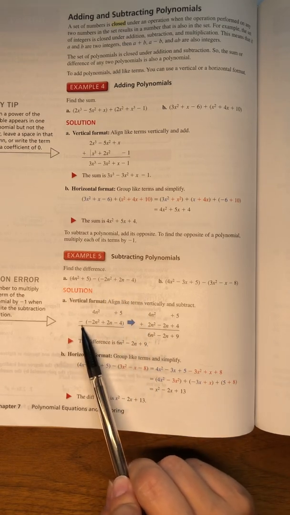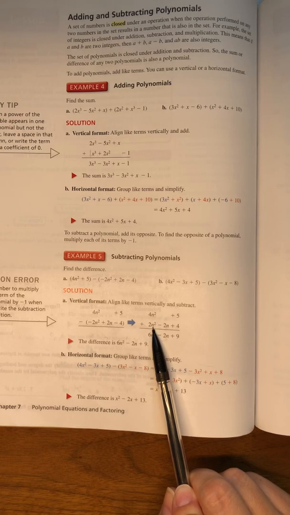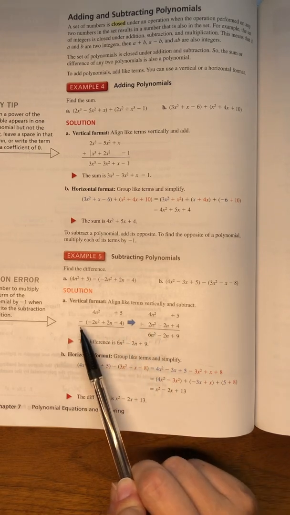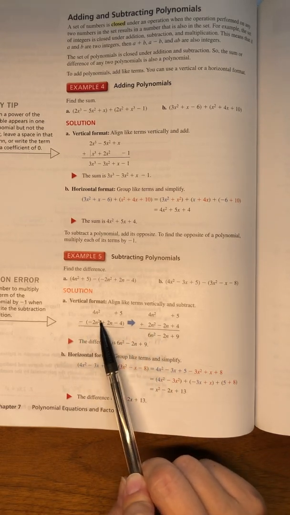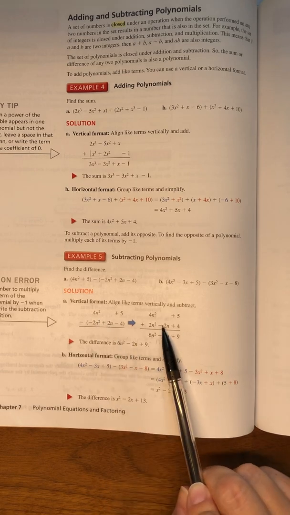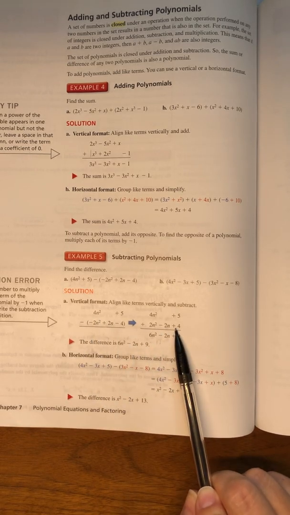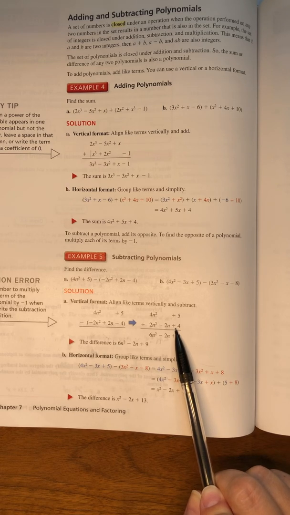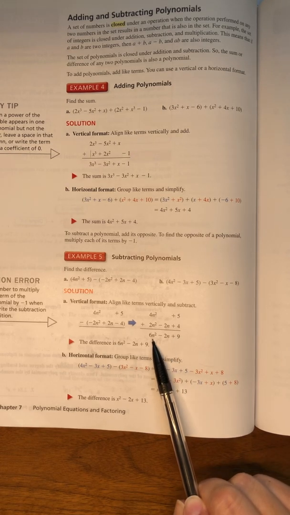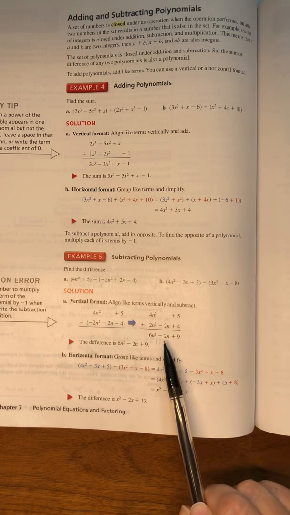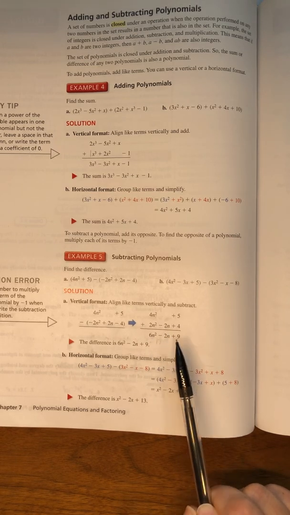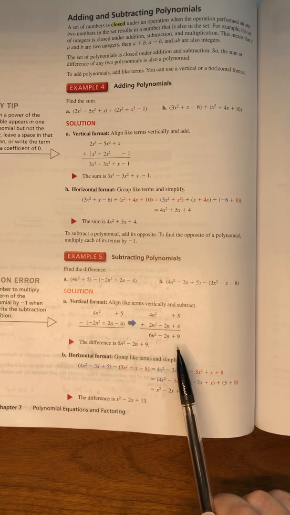So instead of minusing a negative, we're going to add positive 2n squared. Instead of minusing negative, doing a negative of 2n, we're minusing 2n, and then minus a negative 4 becomes a plus 4. And let's combine the like terms. So 4n squared and 2n squared is 6n squared. Negative 2n doesn't have a like term, so it stays the same. 5 plus 4 is 9.